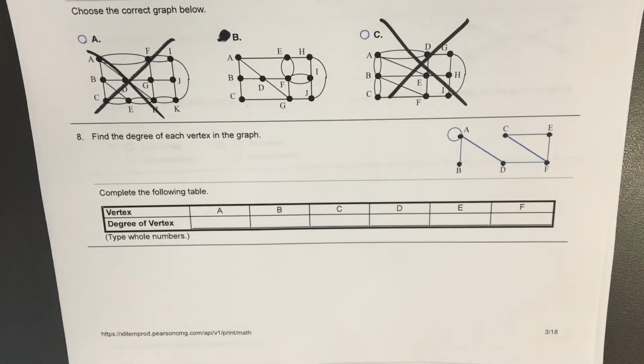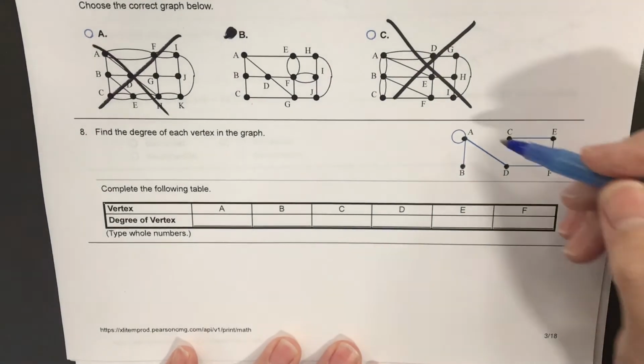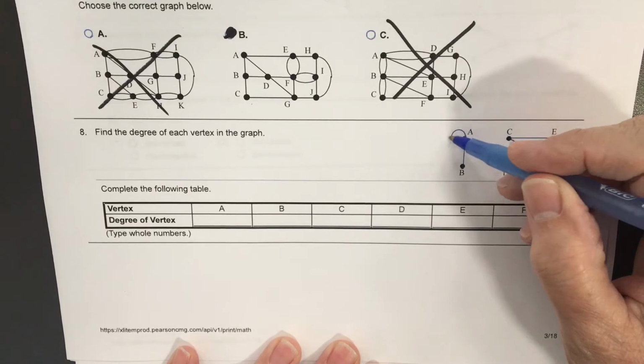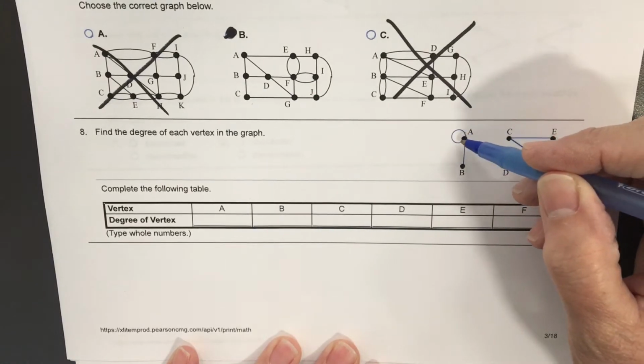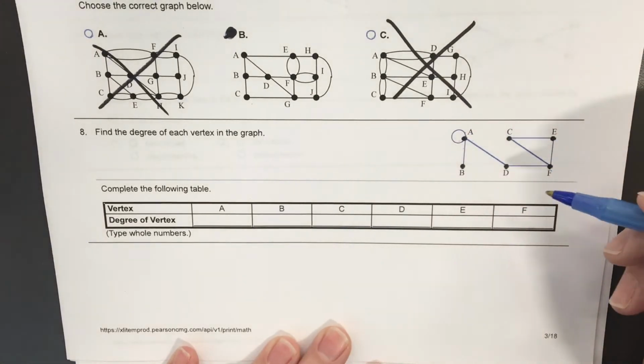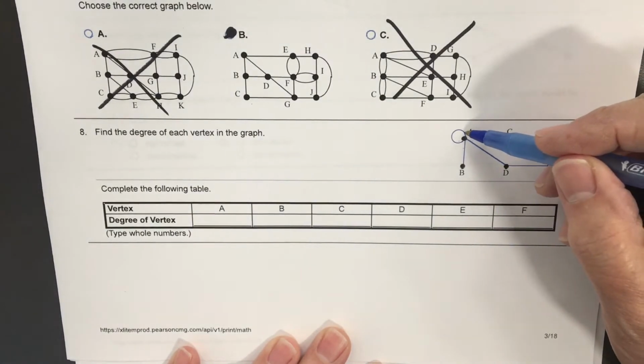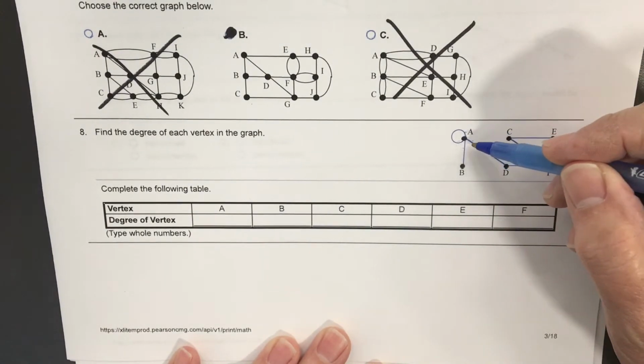For problem number 8, they want us to find the degree of each vertex. The degree is the number of edges that will meet at the vertex. And as I look at vertex A, the definition of degree doesn't quite fit if there's a loop. As I look at A, I have this loop. The loop you count twice for degree. So for A, 1, 2, 3, 4.